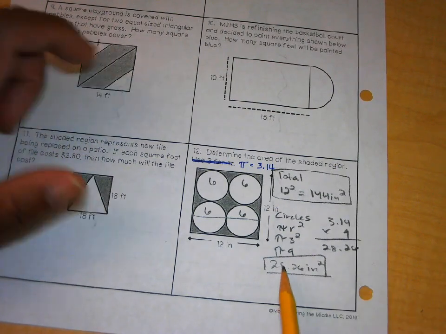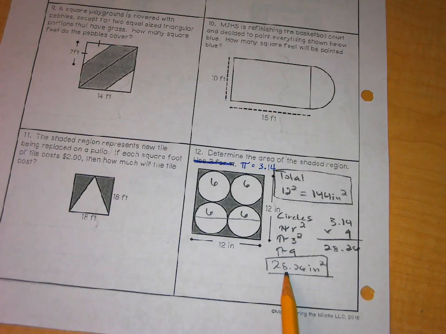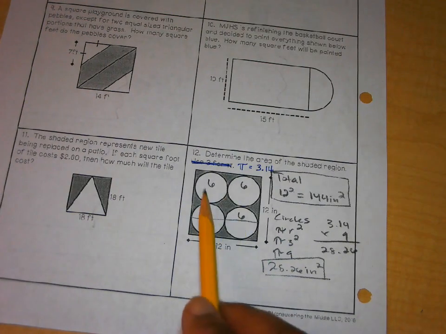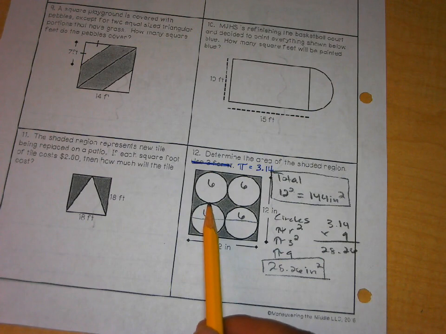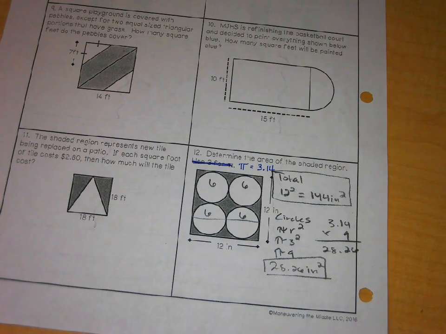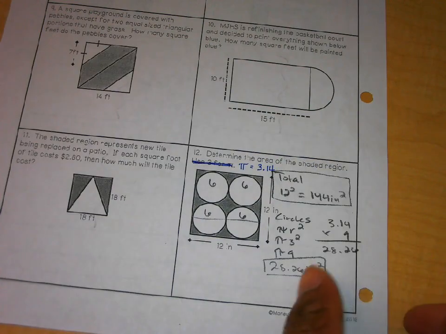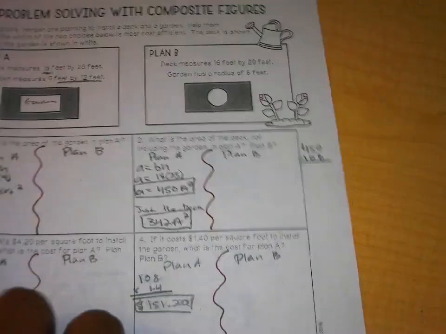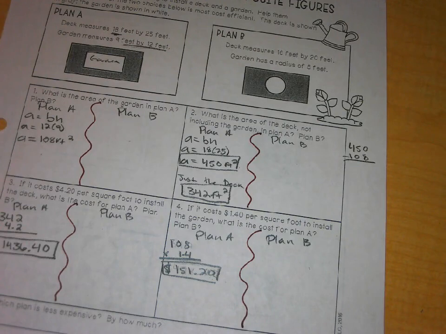And so I take this number and I multiply it by what? 4, and then I subtract it from 144. So that's how you do that one. All right, so the rest of these, 7, 8, 9, 10, and 11, and then the ones on the front, that's classwork. Whatever you don't finish is homework.